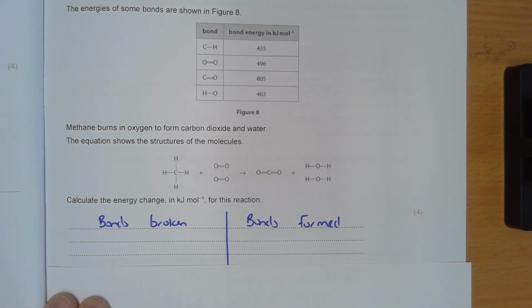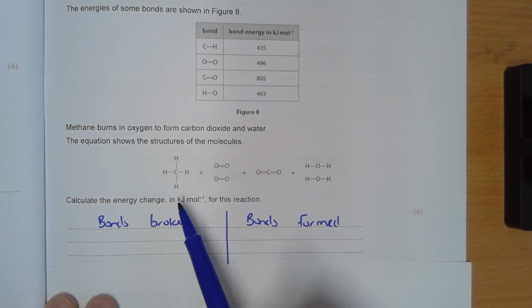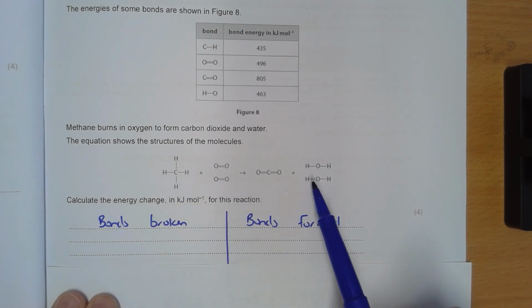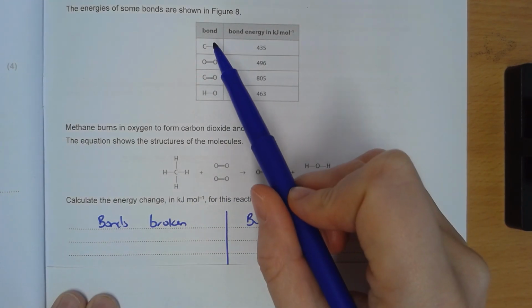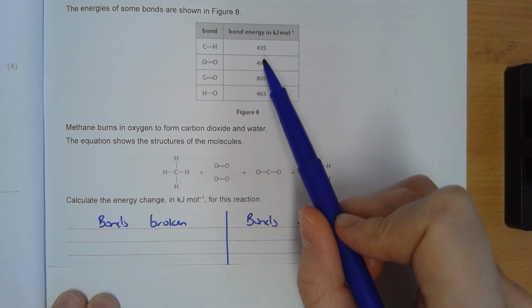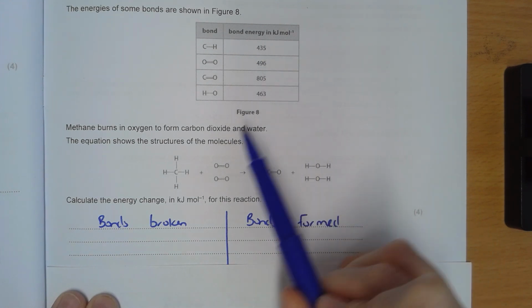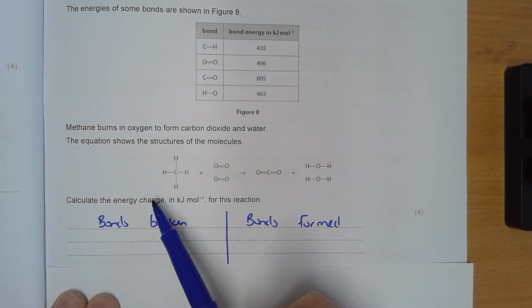So in this video, I'm going to run through the questions that come up in quiz 9. The main focus is these bond energy calculations. In the question, you're going to be given a reaction and a table that has a list of bonds and the energy associated with those bonds, and you're asked to calculate the energy change.